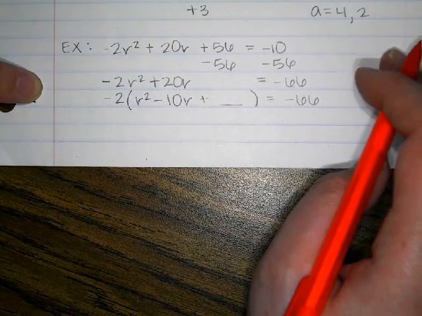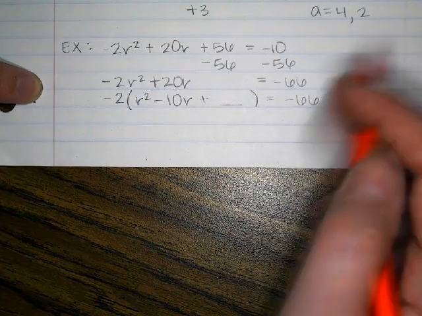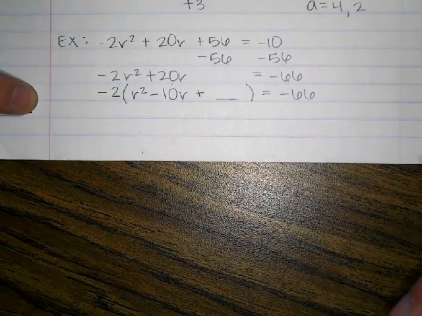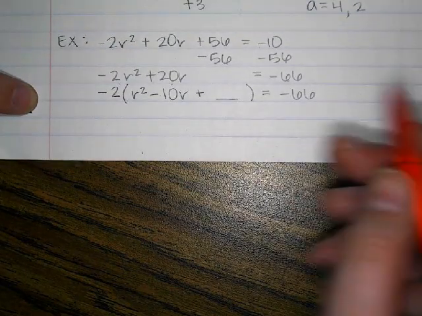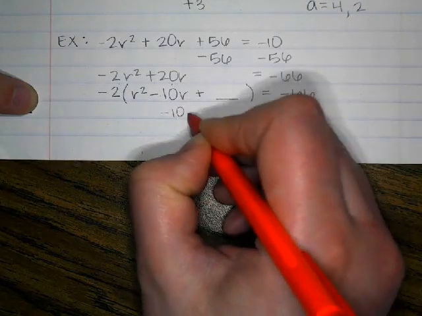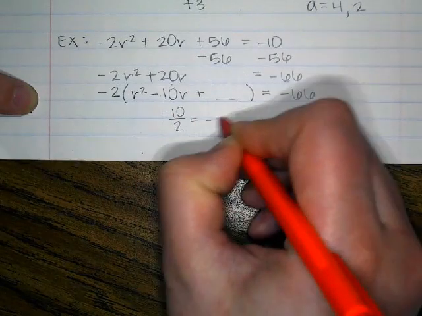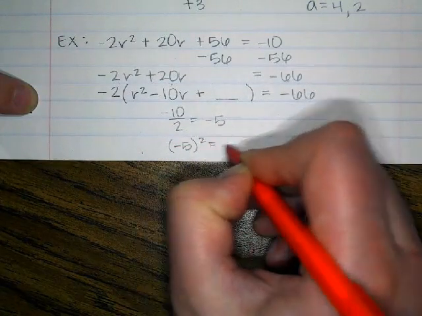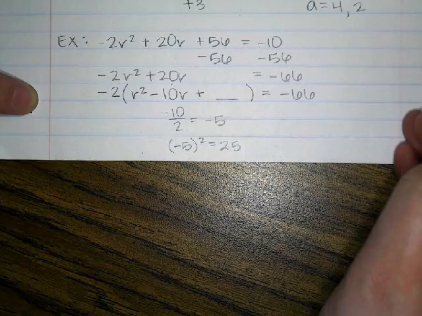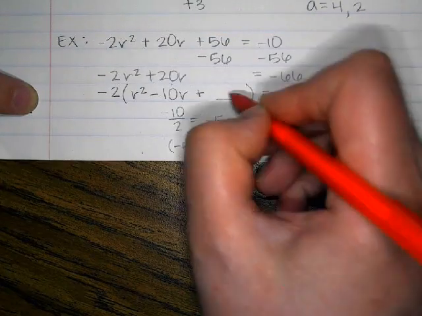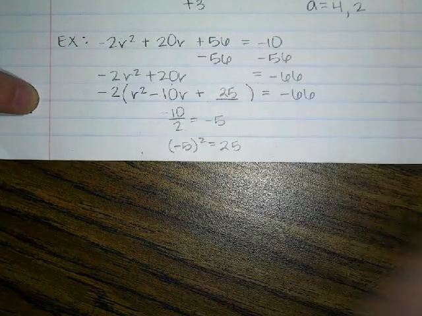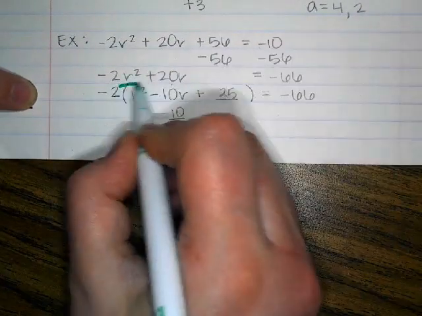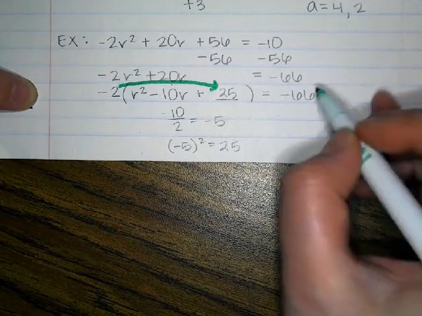Okay. So what do we do next? Divide the 10 by 2. So negative 10 divided by 2 is negative 5. Negative 5 squared is 25. Yeah, negative 2 times 25. So we didn't actually add 25. We actually had negative 2 times 25, which is negative 50. Okay?